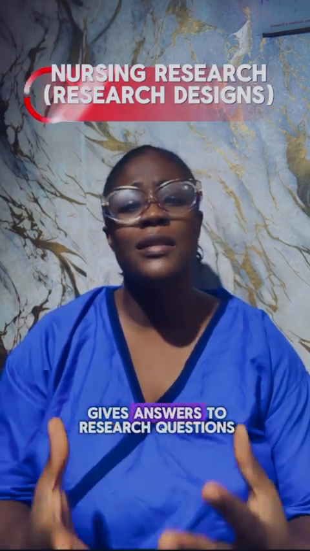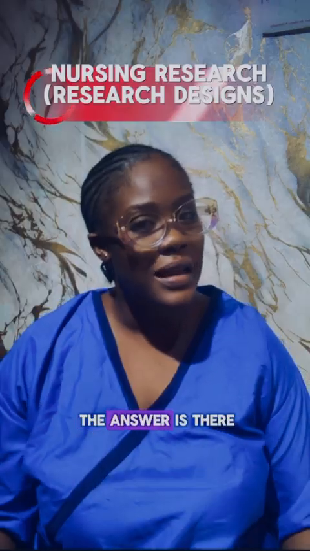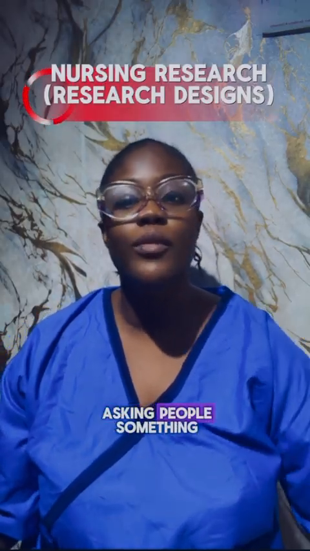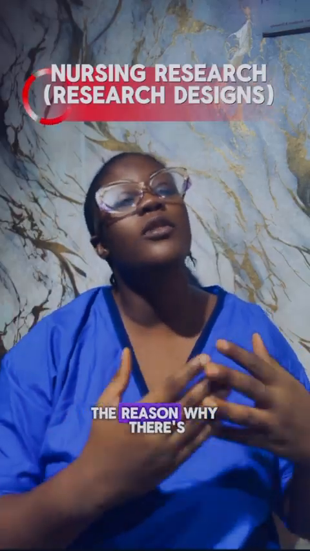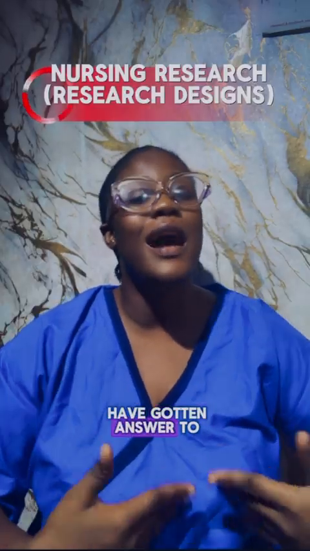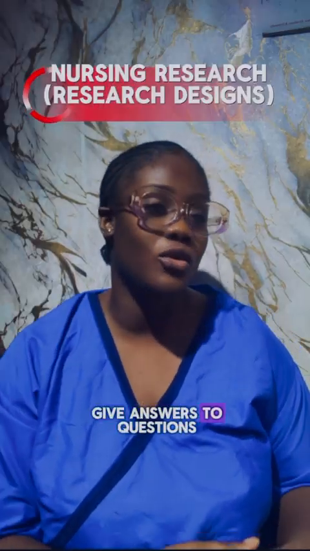Number two, it gives answers to research questions. Why is there insecurity in Nigeria? The answer is there. Ask one or two persons, that is interview, focus group discussions. You're asking people something, they will come to you and tell you, okay, the reason why there's insecurity is that there is no employment. At that point, you have gotten the answer to what you need, and you did that through a research design. So it helps to give answers to questions.